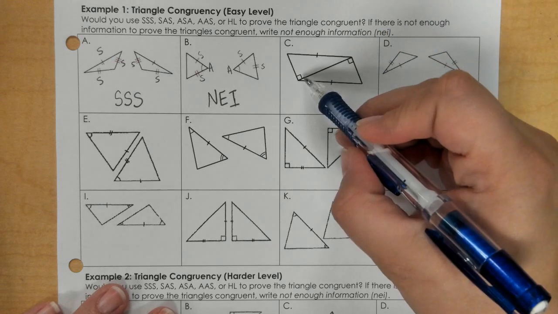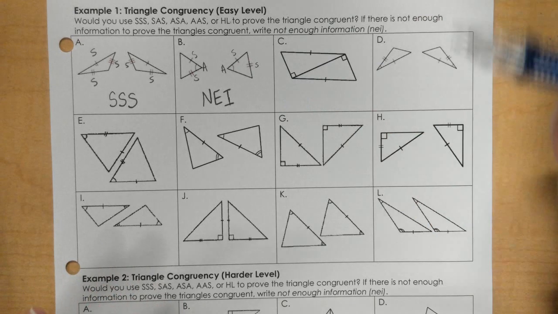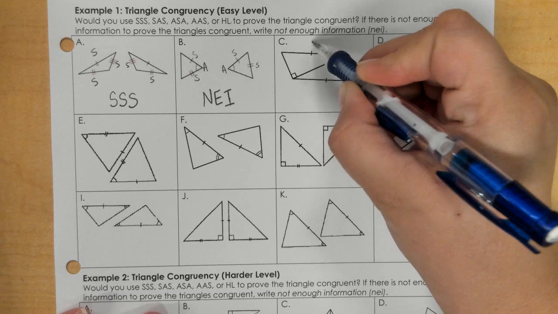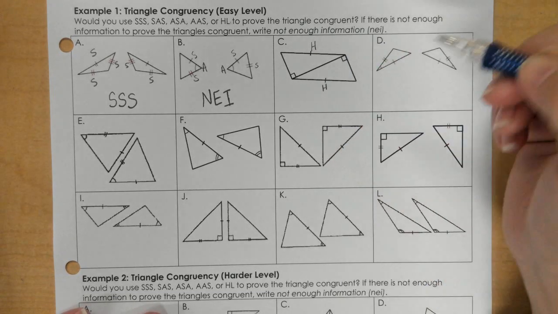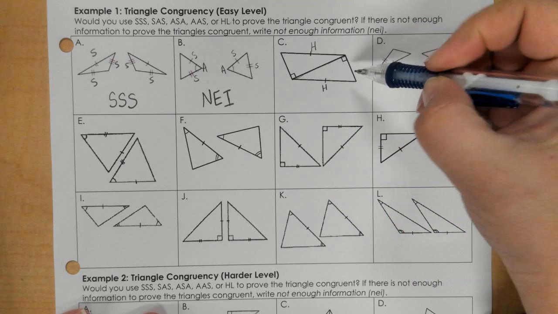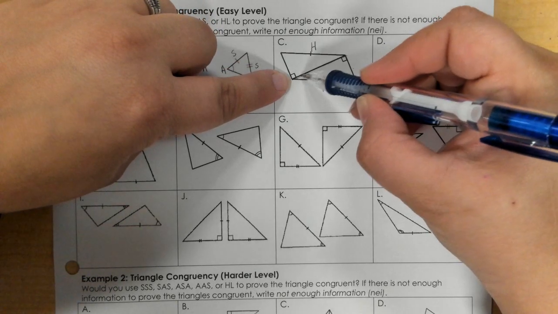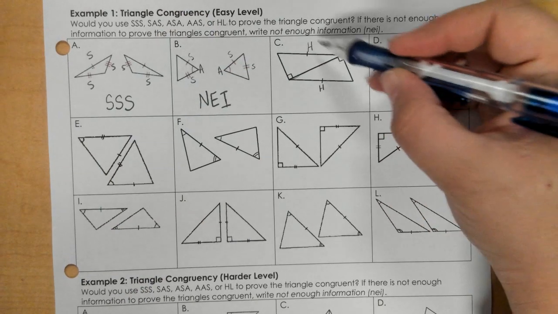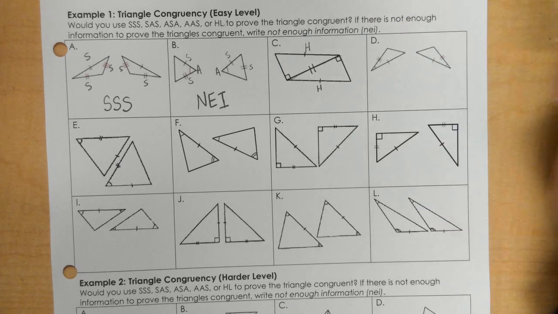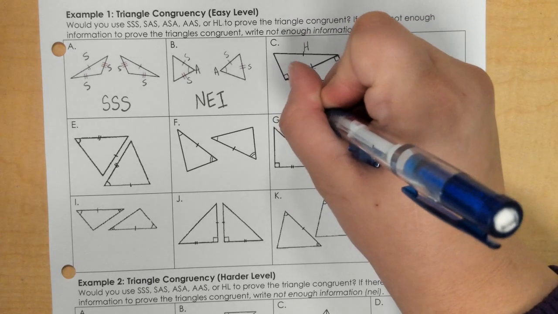Here I've got a right triangle. So I want to see if I can prove HL, since HL is only in right triangles. So here's my right angle. This is my hypotenuse, and it matches up on each one. I have this leg and this leg. And I see that this small one, they're not congruent. But this longer leg is the exact same length for both triangles because it's reflexive to itself. So I have a hypotenuse, I have a leg, right triangle. This has to be HL.